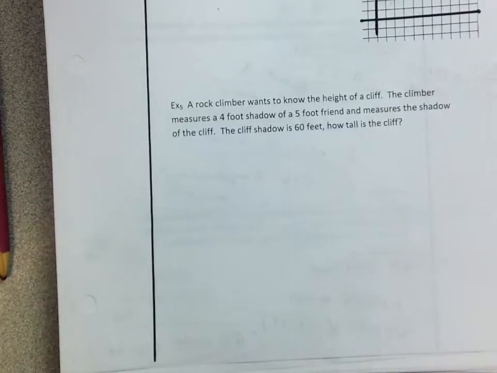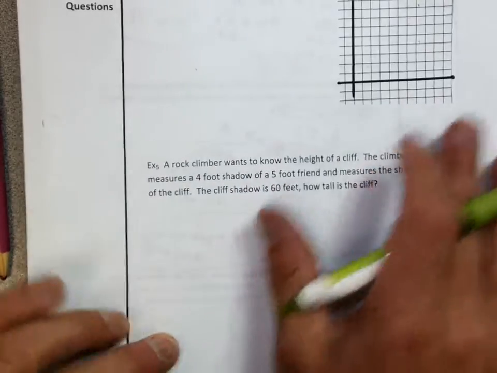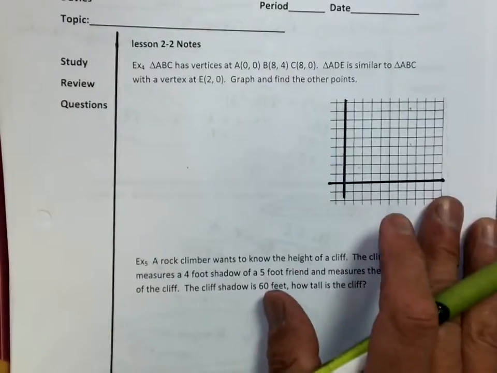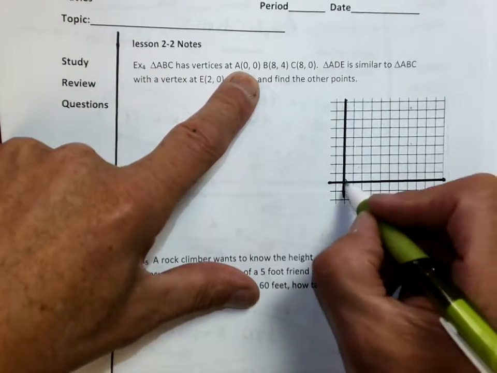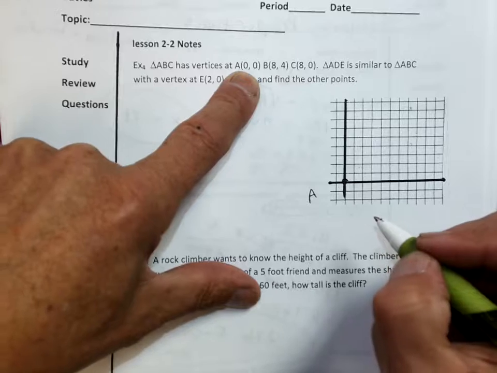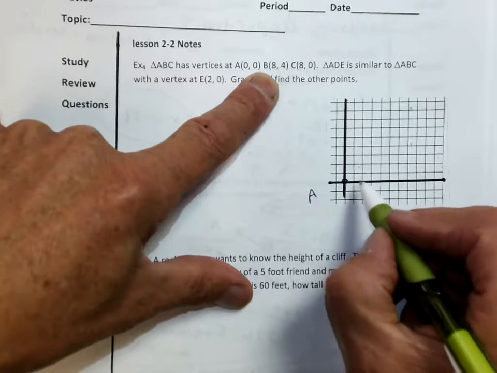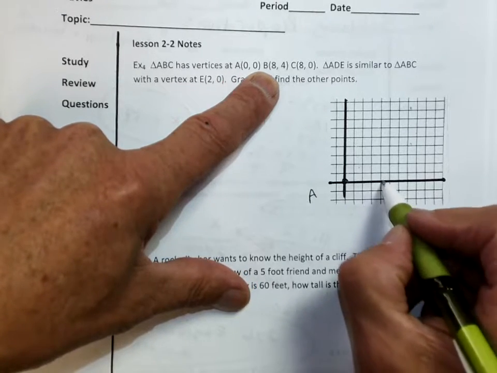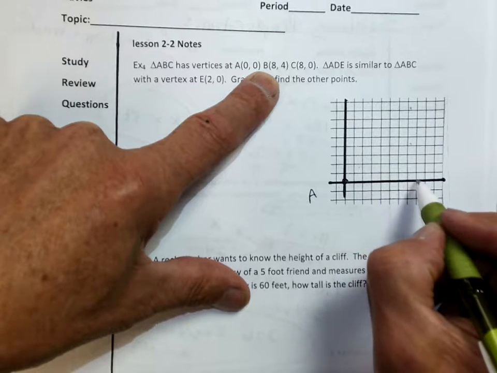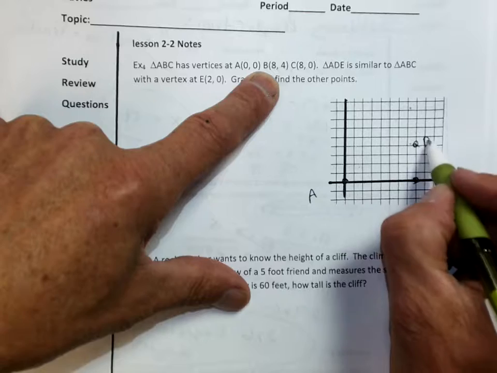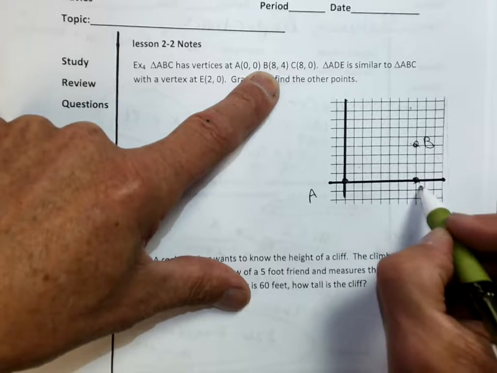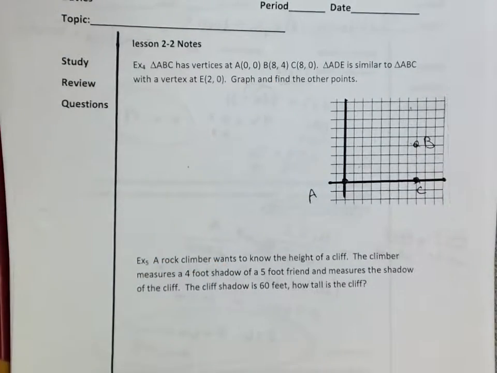All right. Oh, it looks like geometry. Remember doing these in geometry? It does. Okay, so ABC has vertices at 0, 0. Let's call that A. B is at 8, 4. 1, 2, 3, 4, 5, 6, 7, 8. 1, 2, 3, 4. There's B. And C is at 8, 0. Okay? Draw my triangle in.